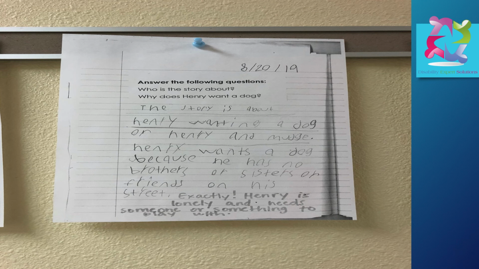Here's another student responding to questions in reference to the text.